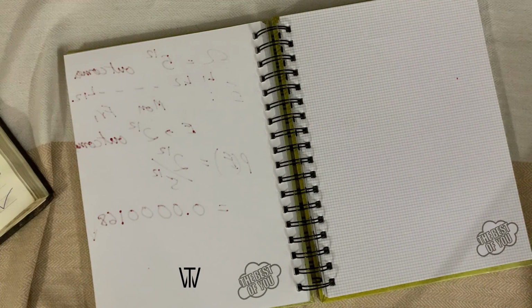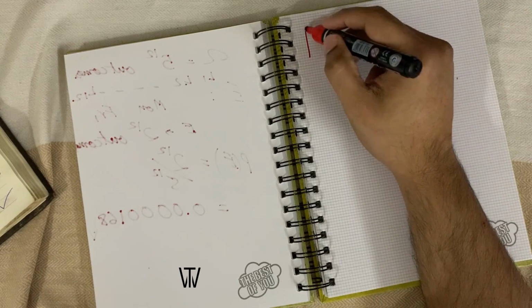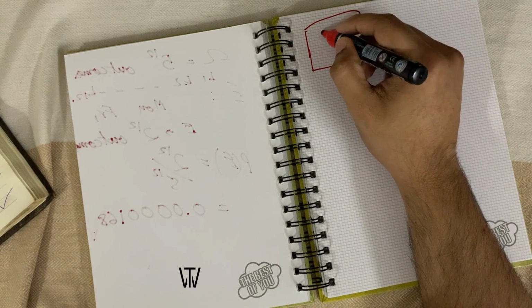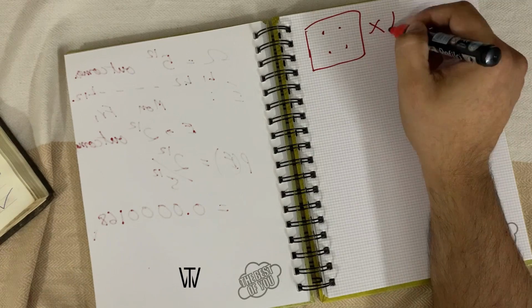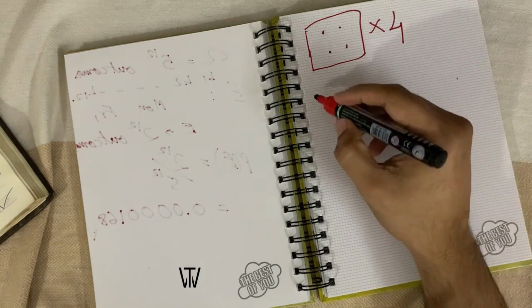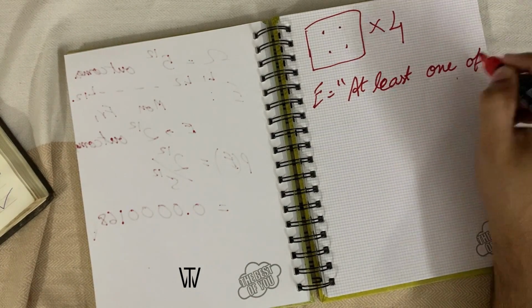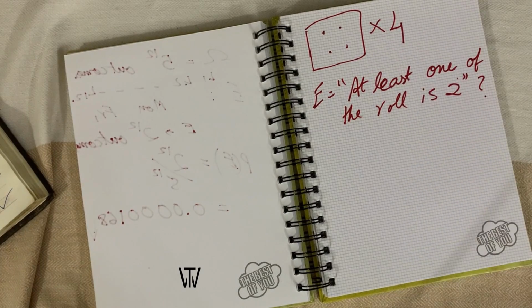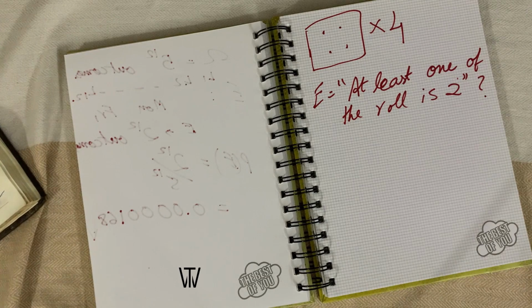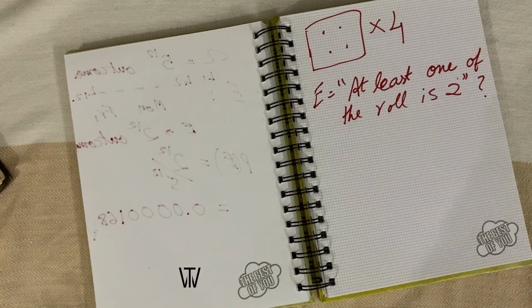Time to challenge yourself. Let's see if you are ready to deal with hard problems like the ones that life is going to throw at you. Suppose you roll a dice 4 times. What is the probability of the event? At least one roll is 2. So it can be that 2 shows up only 1 time in the 4 rolls, or 2 times, or 3 times, or all 4 times. These are all the favorable cases. What is the probability of this happening?